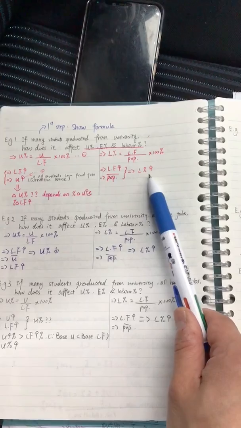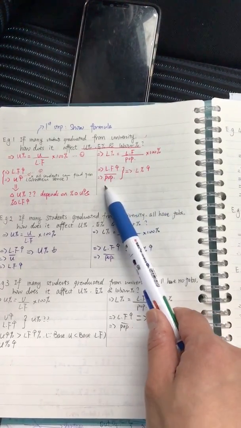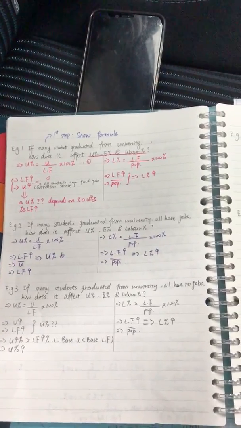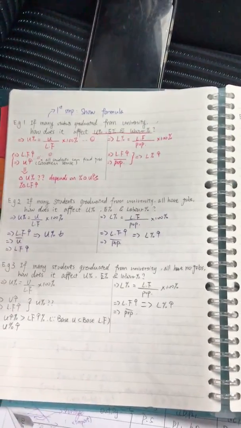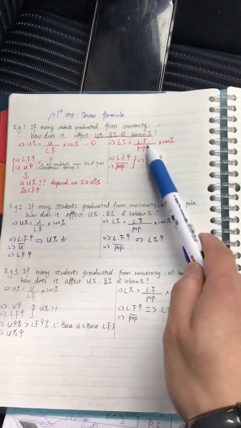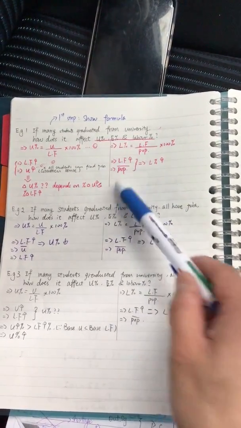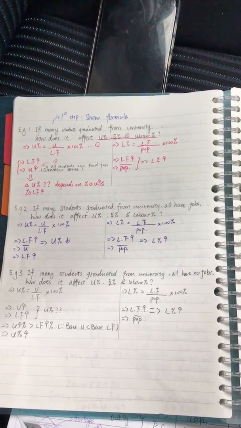Then how about the labor participation rate? We know that the overall population size does not change because of the graduates, but with more graduates, the labor force will go up. So the numerator increases, the denominator stays unchanged, so the labor participation rate will be higher.